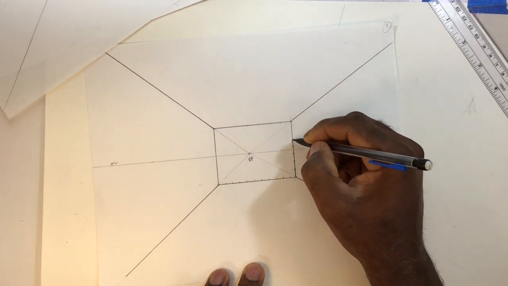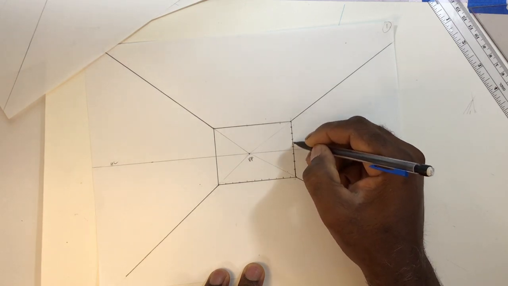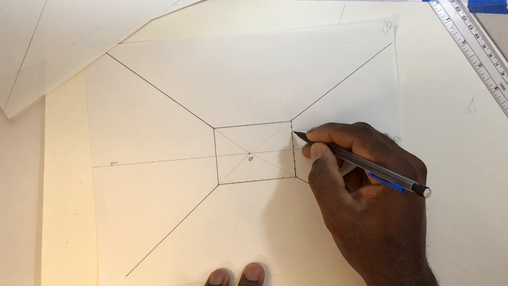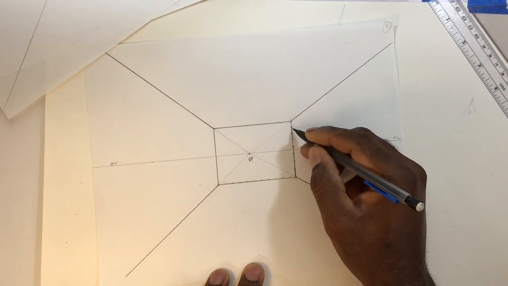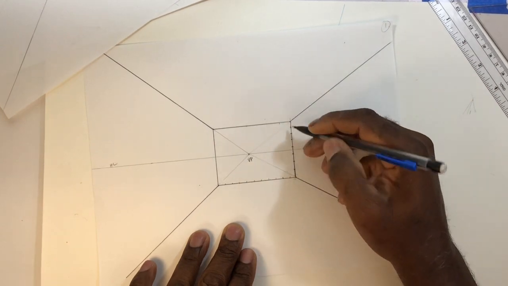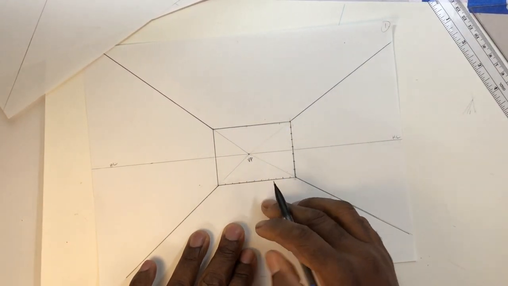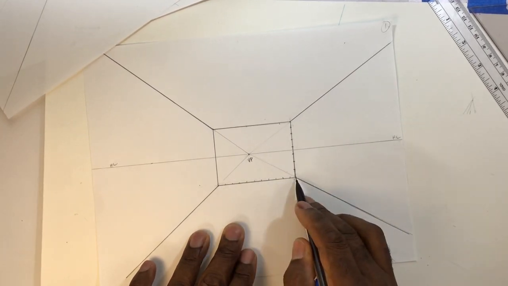That should be fine. It's not meant to be perfect. It's as equal as I can get, but you want to do that, okay? And that'll be for your vertical subdivisions, and now we have our horizontal subdivisions.